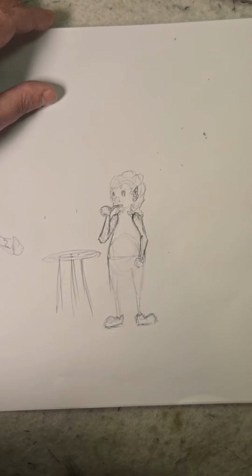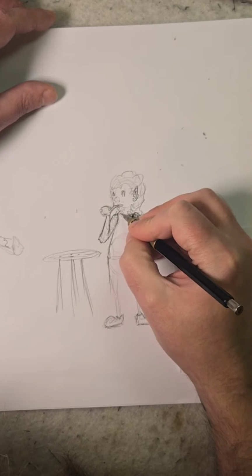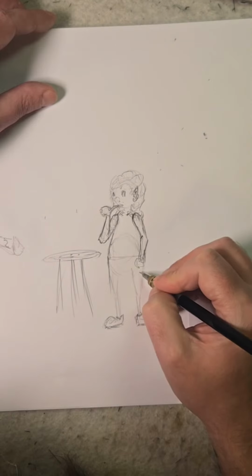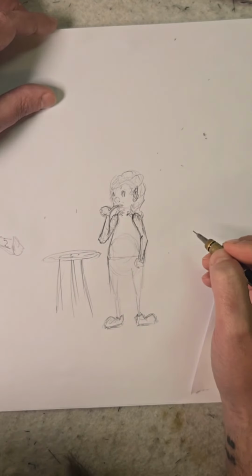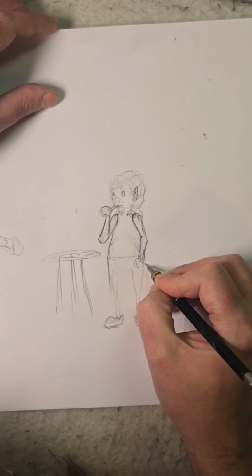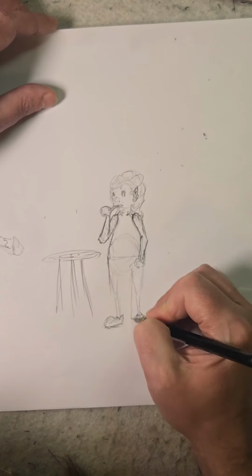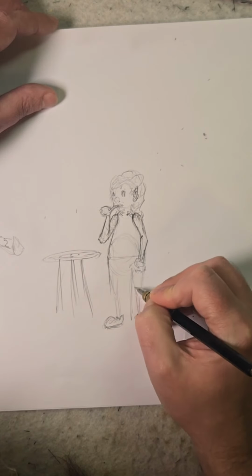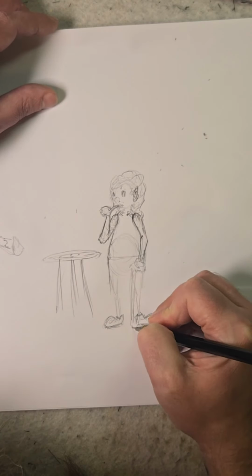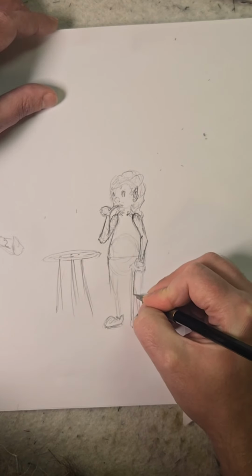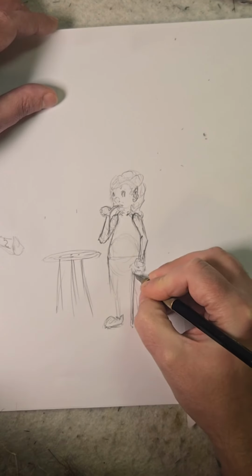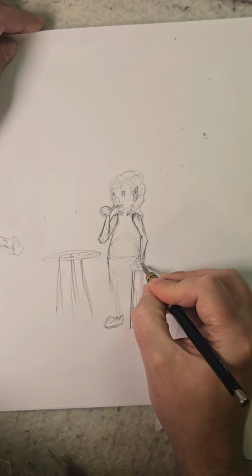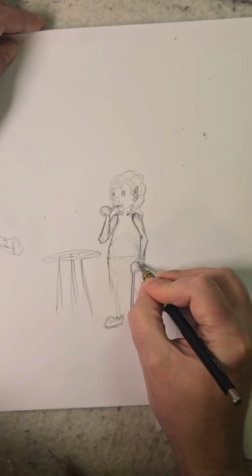Hmm. So far, it's just the button. I can't think of anything. Maybe the top of a safety pin as like a, not a crutch, like a cane. I could see that. Sort of being a part of it. Let's see if we can get the top of a safety pin.